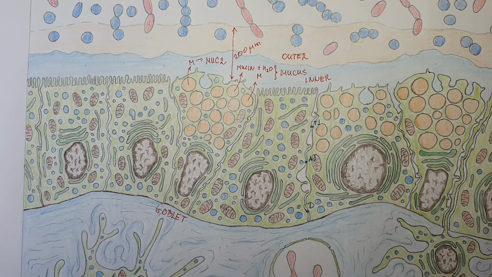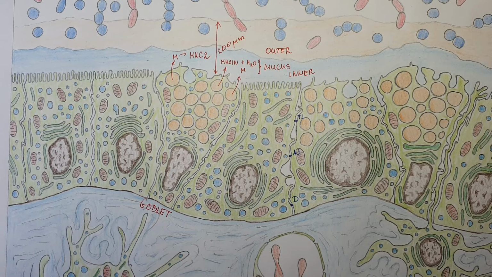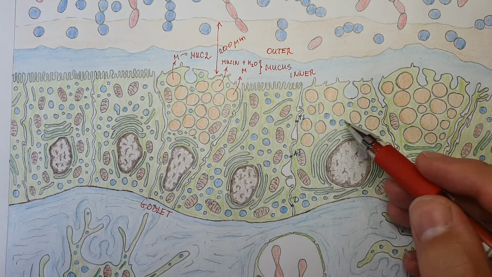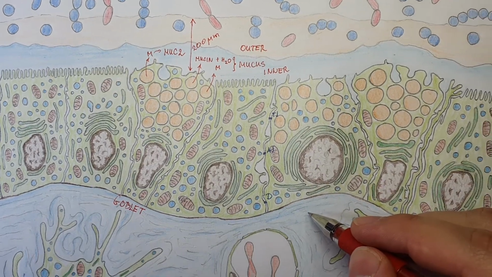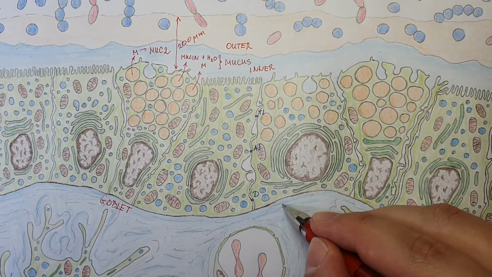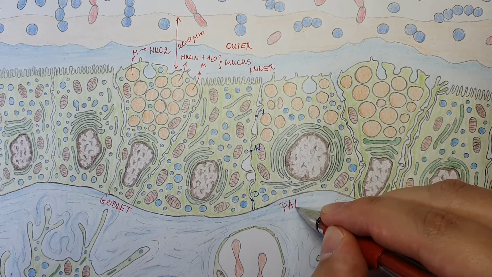Now, the second cell I want to talk about is the Paneth cell. So this would be a representation of a Paneth cell.